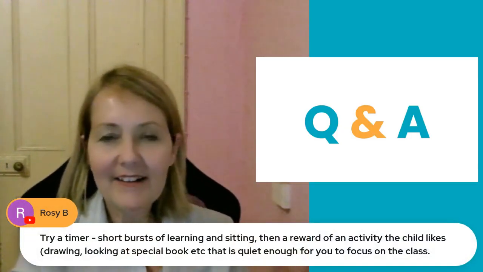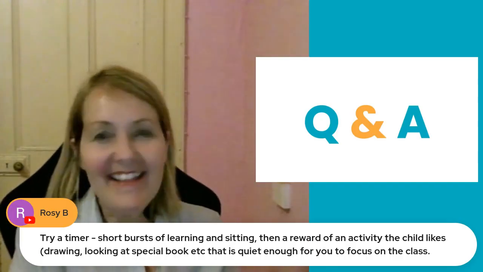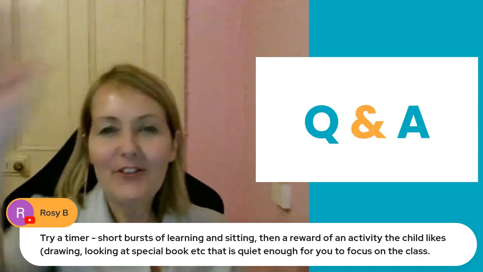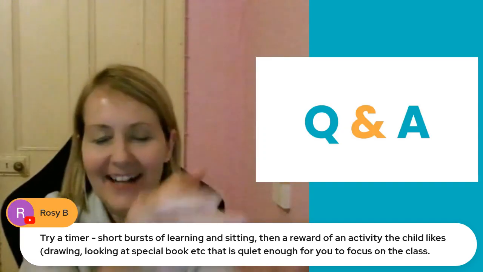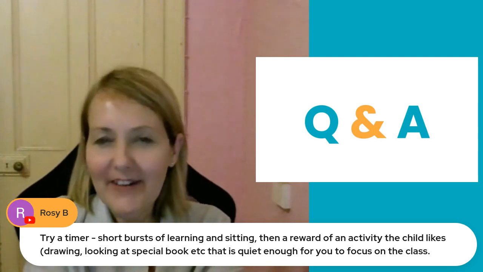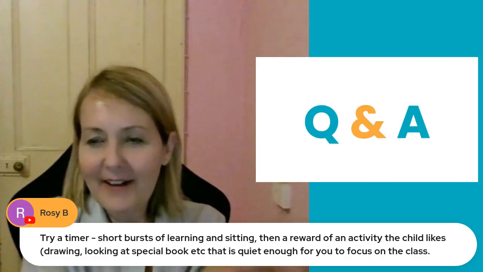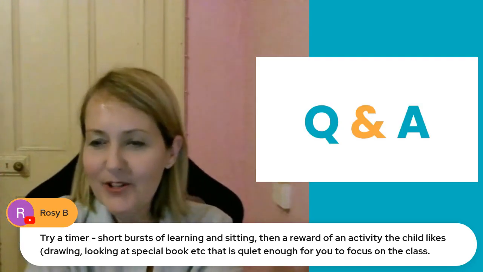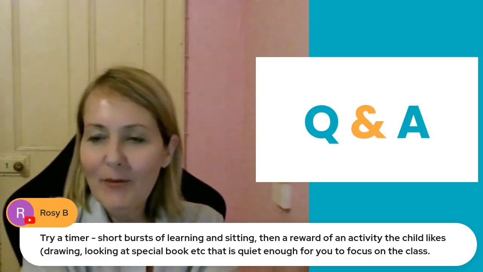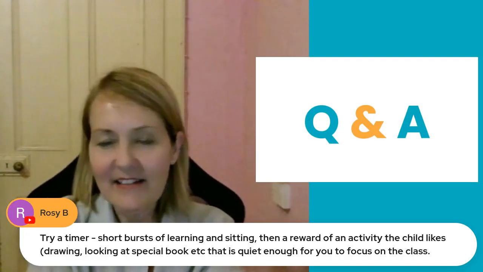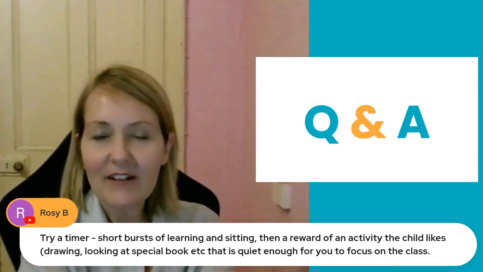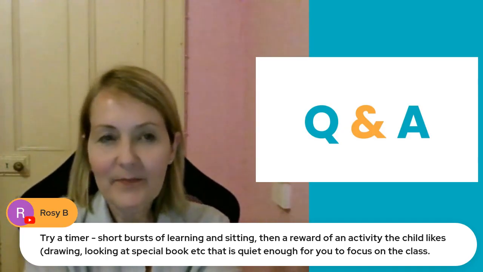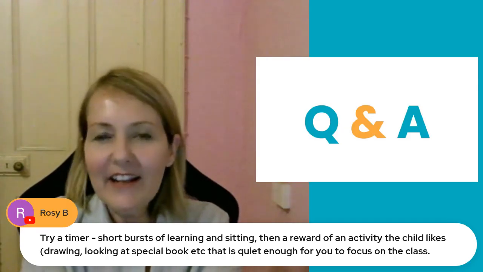A timer. Yes, as I said, the timer's fun. It could even be one of those sand hourglass kinds of timers, or just on a cell phone that goes beep beep beep. Short bursts of learning and sitting, then a reward of an activity the child likes. Yes, drawing or looking at a special book that is quiet enough for you to focus on. Very, very nice idea. Yes, so to negotiate.